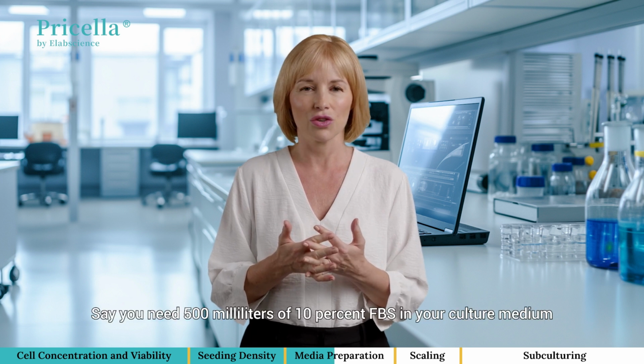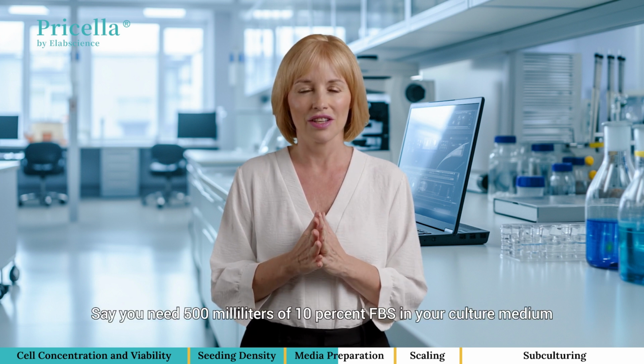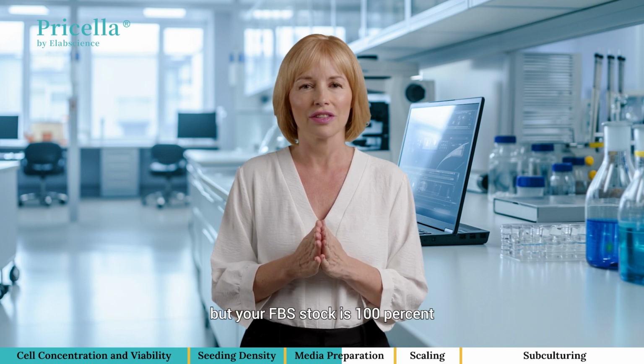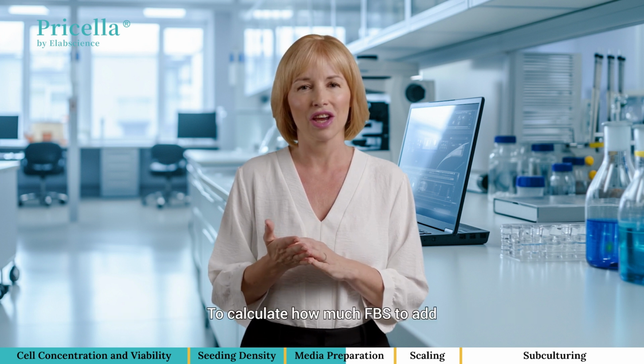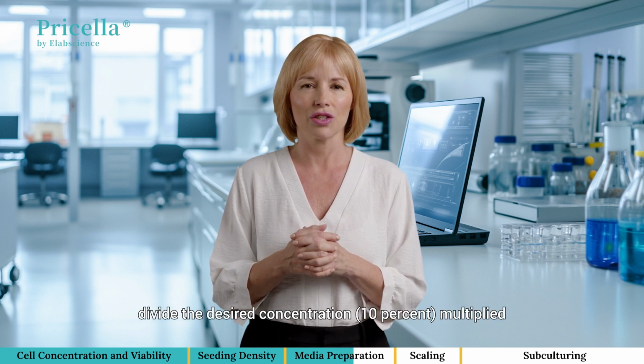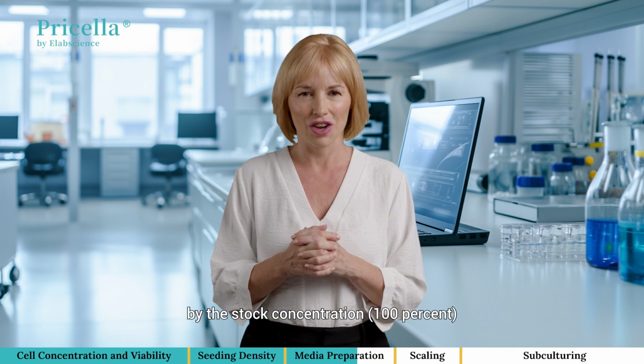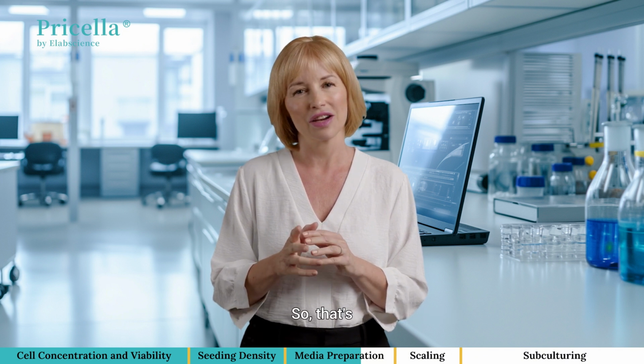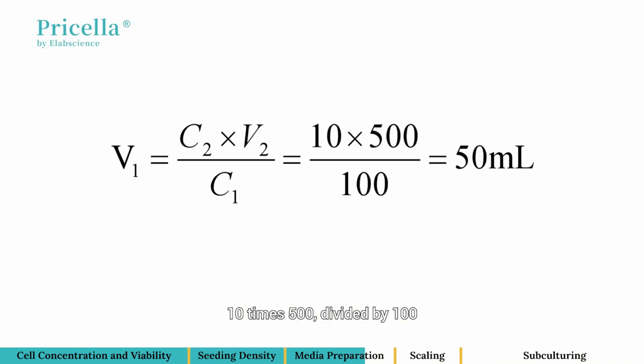Say you need 500 milliliters of 10% FBS in your culture medium, but your FBS stock is 100%. To calculate how much FBS to add, divide the desired concentration multiplied by the desired volume by the stock concentration. So, that's 10 times 500 divided by 100. The answer is 50 milliliters of FBS.